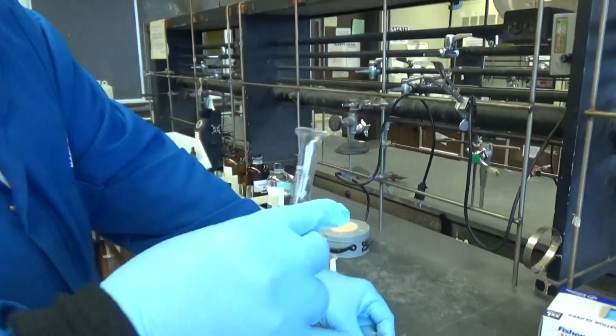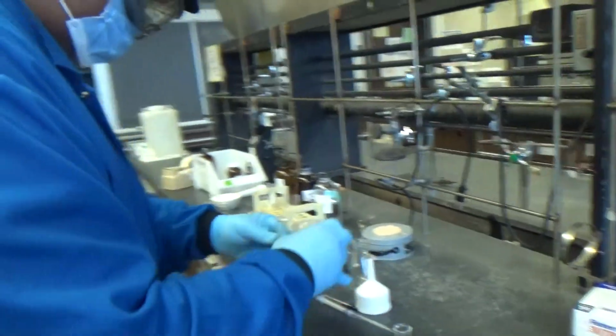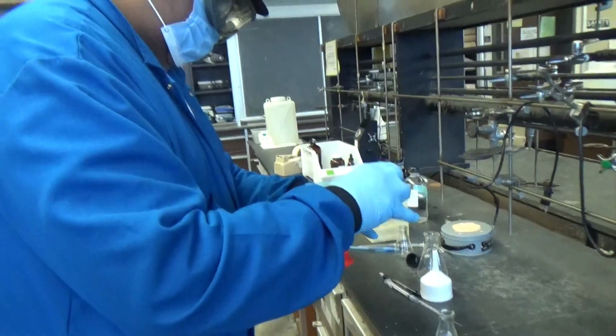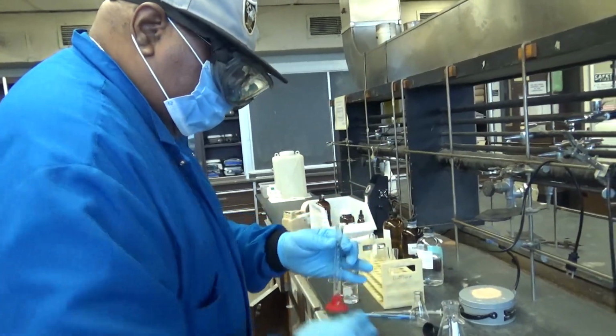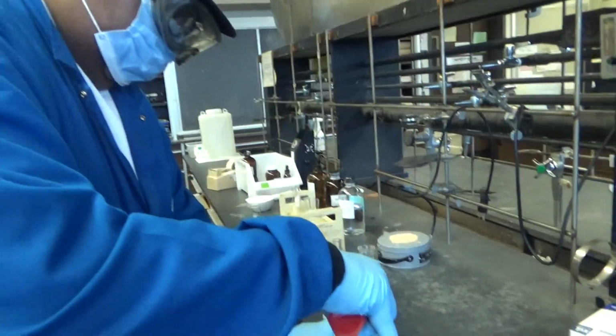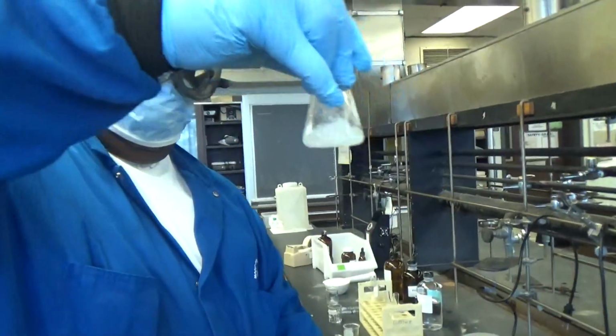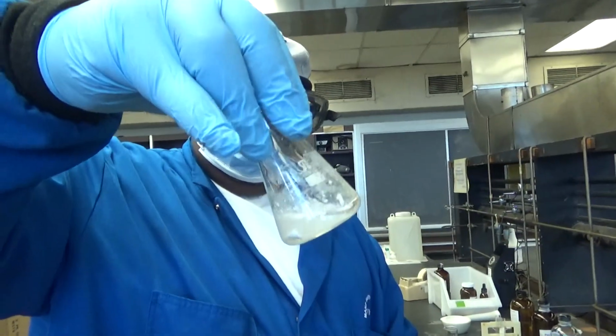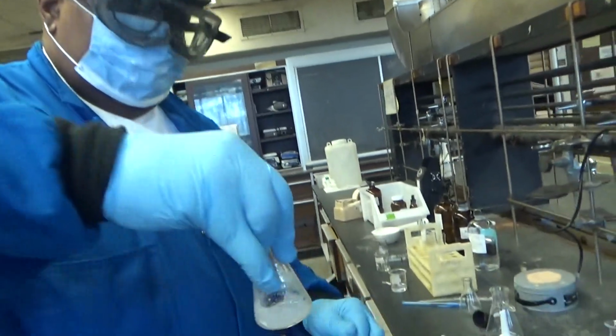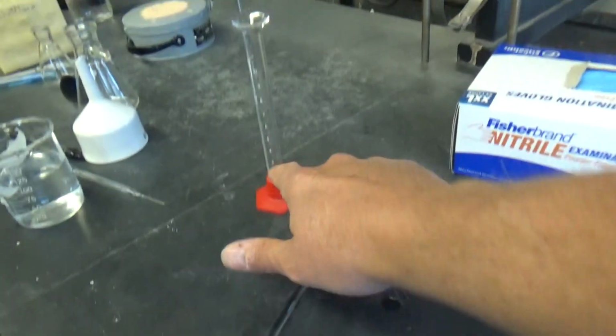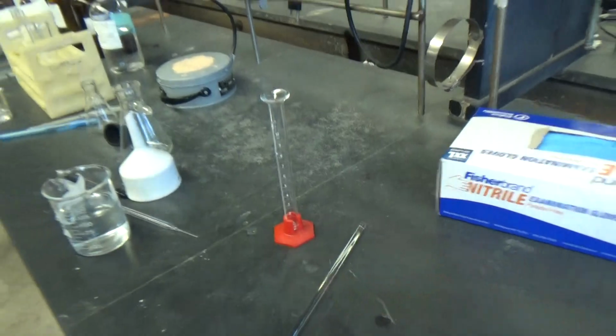How much did you add? I added 10 milliliters of water. Okay, 10 milliliters of water. You use the graduated cylinder, basically 10 milliliters.